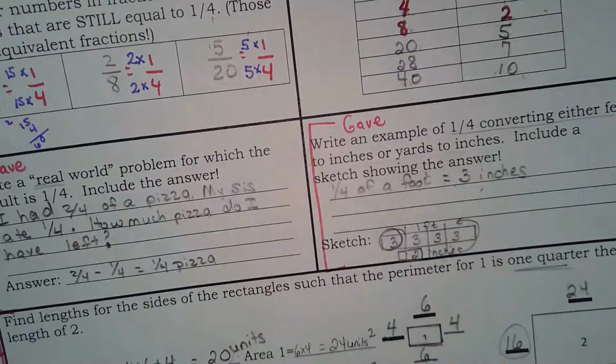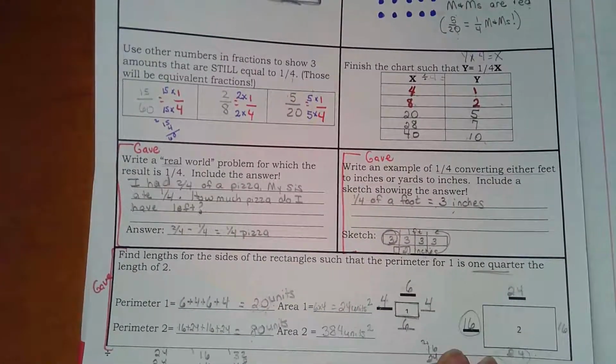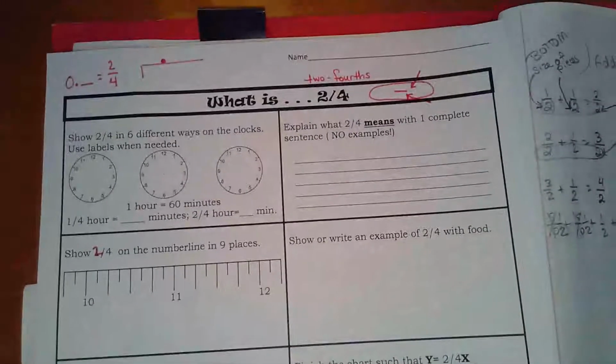These next 3 I had given you. So go over your paper, take a look at it, and what I'm going to do now is you are going to need to investigate 2/4.